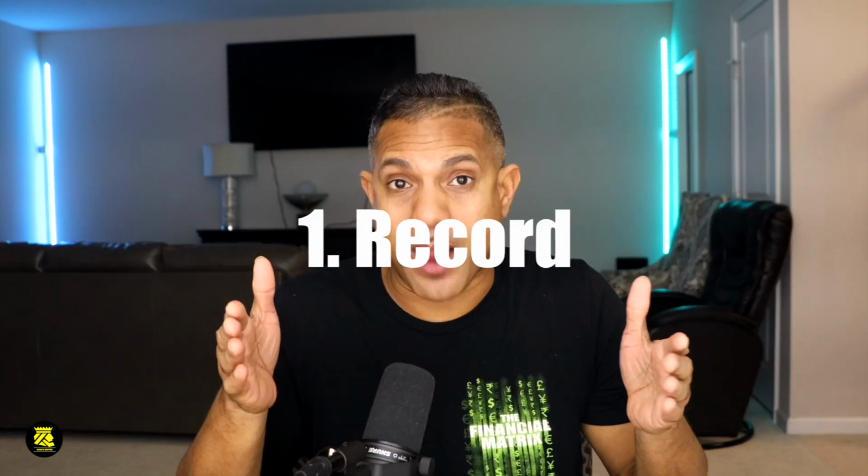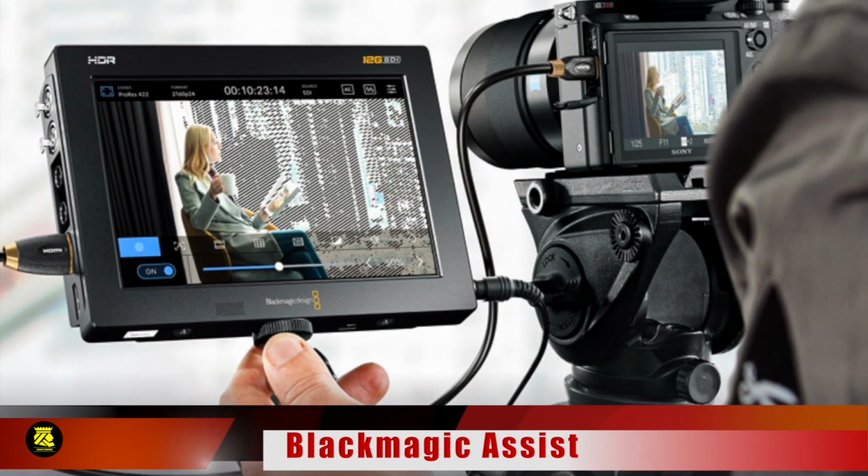So the first thing we want to do when I start editing my video is I am going to record it on my camera. You can use your phone or you can use your camera. It doesn't matter. So I record my video onto these SD cards right here. They're going straight into my camera. Now I have a dedicated recorder that I use. It's called a Blackmagic Assist.